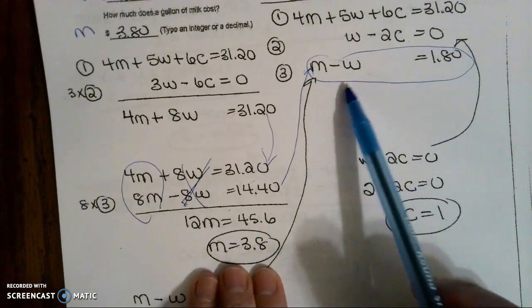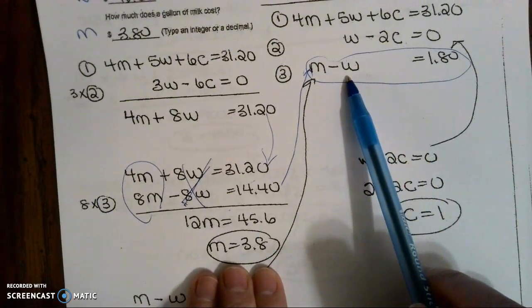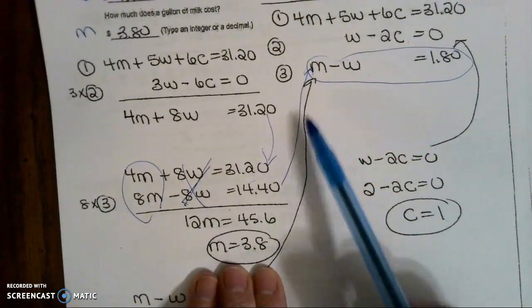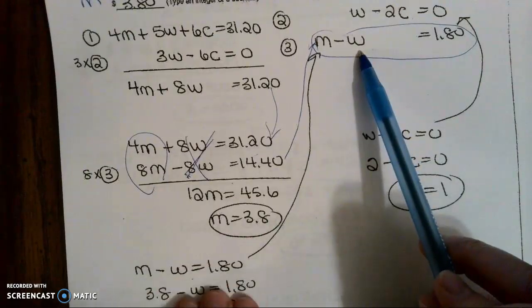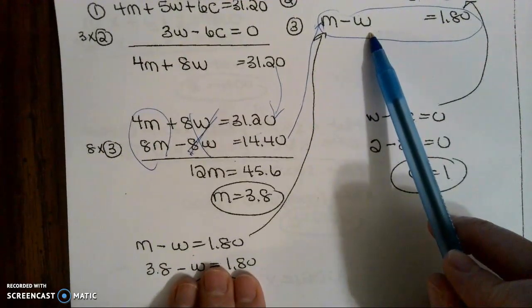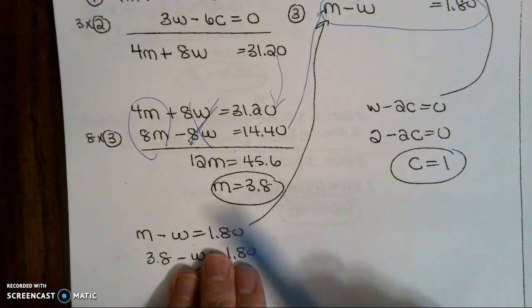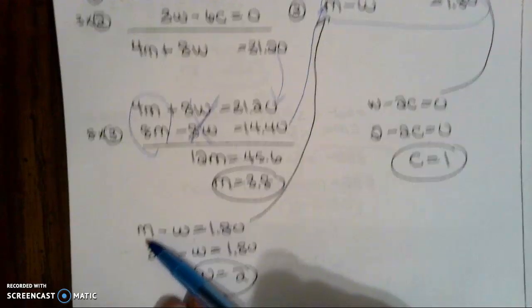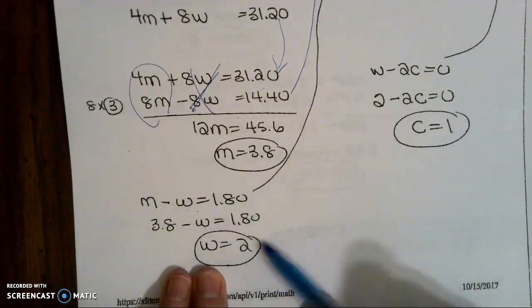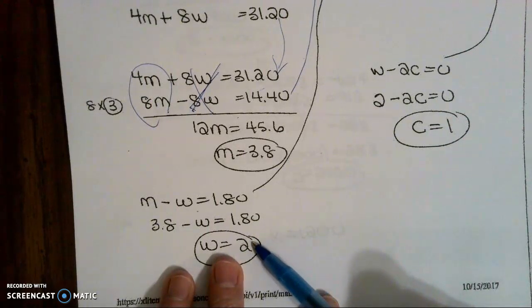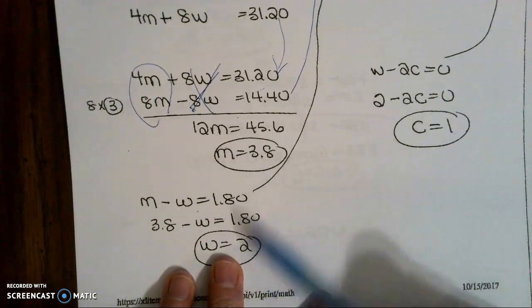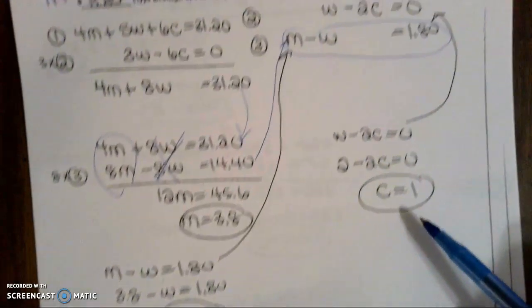Okay, so going back here, I use this example right here. I plugged in 3.8 for M to find W. That's what I did right here. I just rewrote the equation first so you can see it. I plugged in 3.8 for M, solved for W, and I got that a bottle of water costs $2. Okay, so I have 2 of the variables done. Now to find the third one.